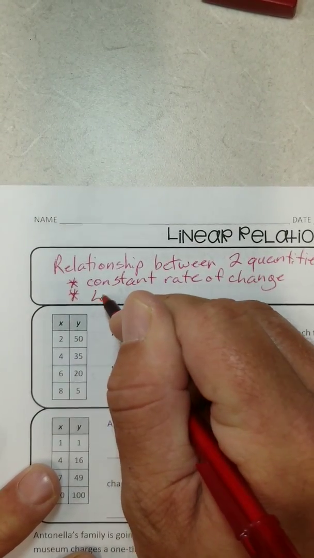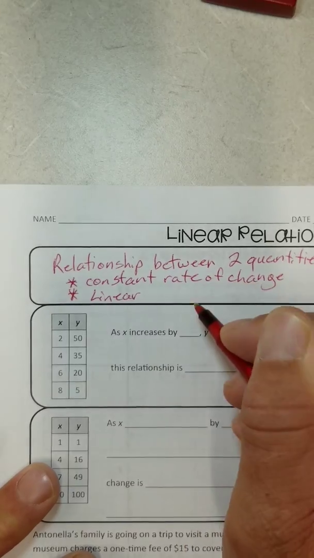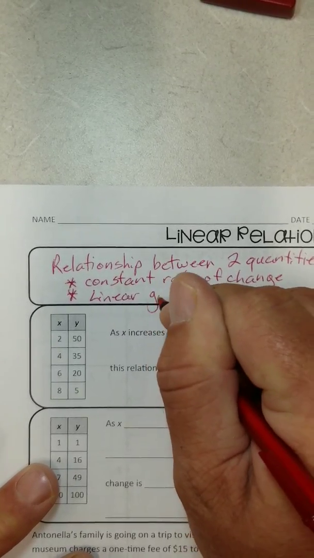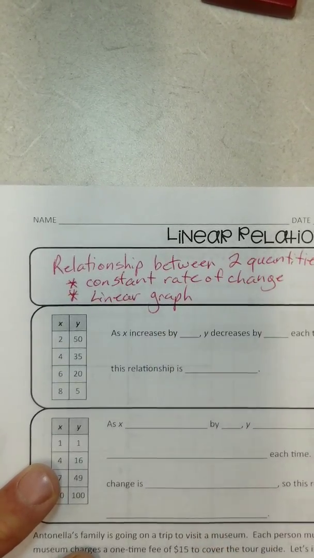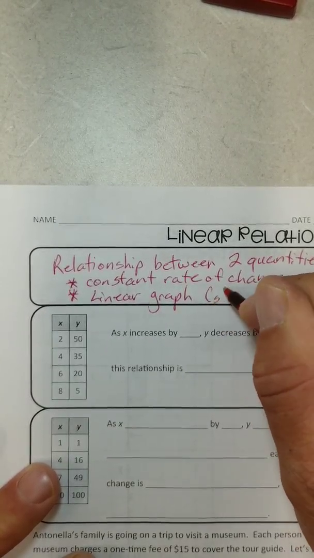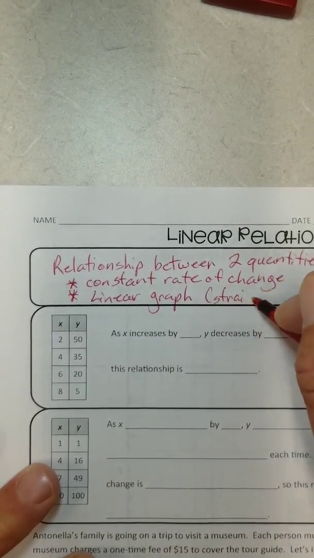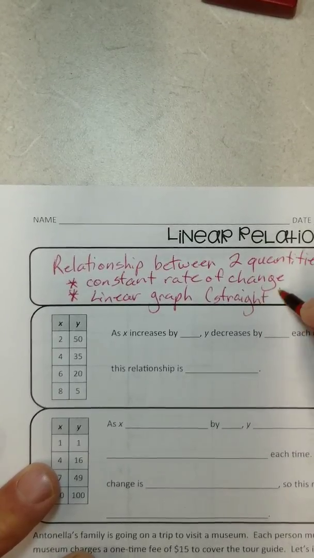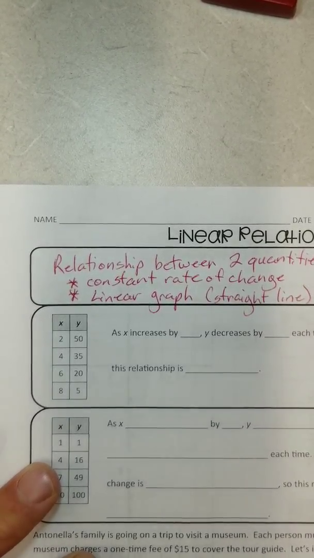And a linear graph, which is just a straight line. Linear means straight.